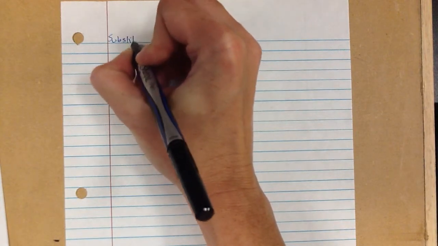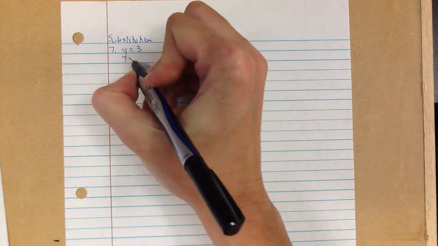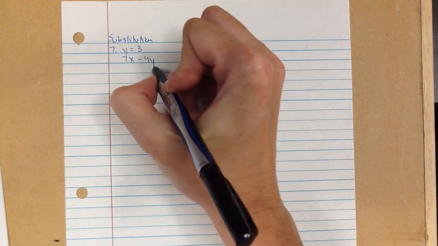So it works out well when they give you problems like number 7 where it says y equals 3. So y equals 3, because that's nice. You don't have to do anything. You just got to plug that in. And I got 7x minus 4y equals negative 12. Okay. Y equals 3, great. Just put it in the equation.